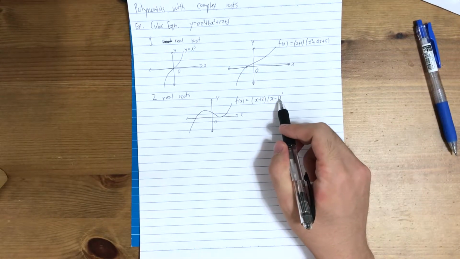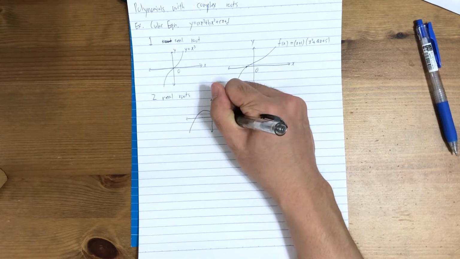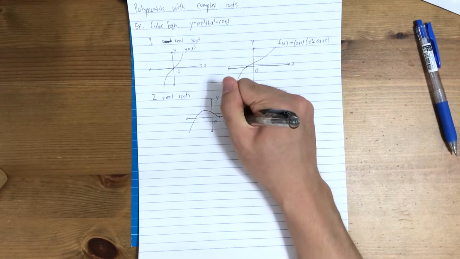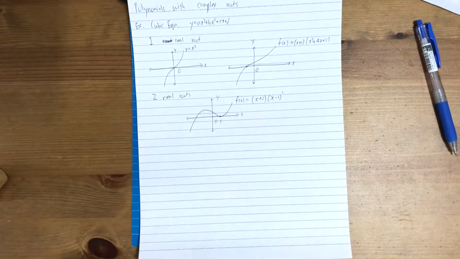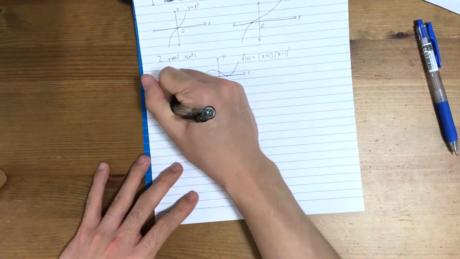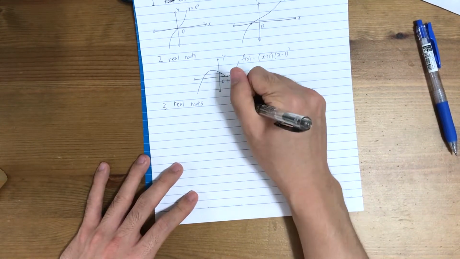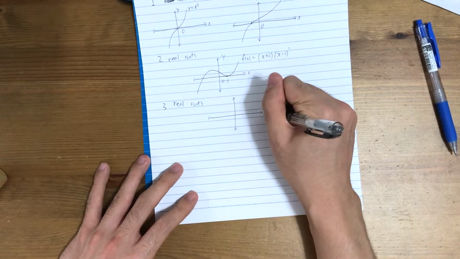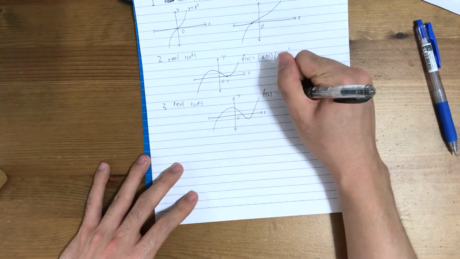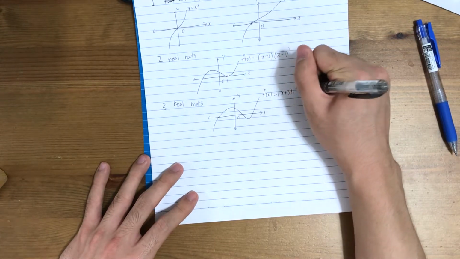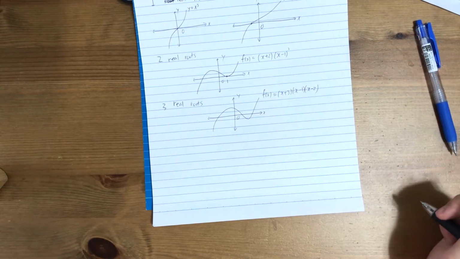Remember that if the roots are repeated twice, it just touches the x-axis, okay? Last case is where we have three real roots, and this should be very simple, right? So something like x plus 3, x minus 1, x minus 2. So 3 real roots, okay?